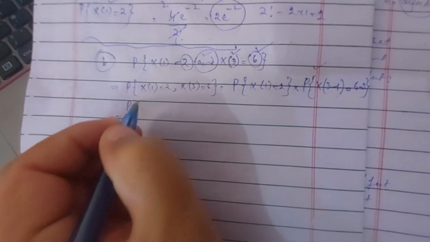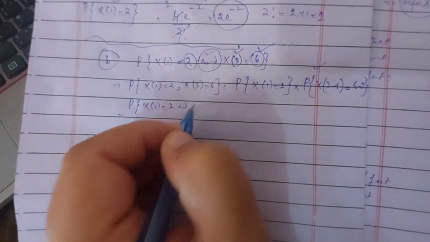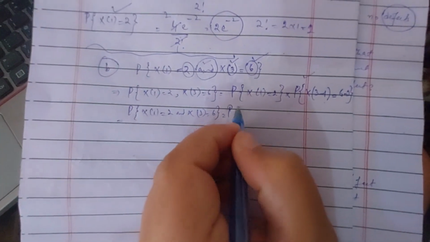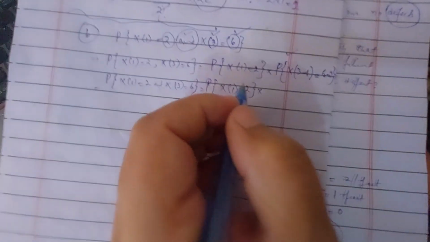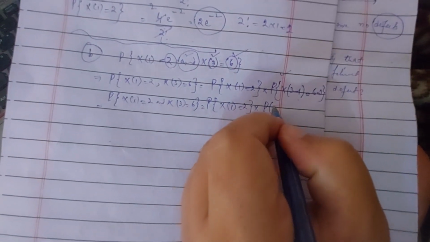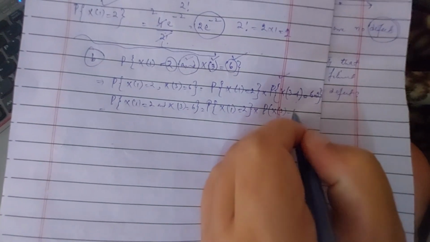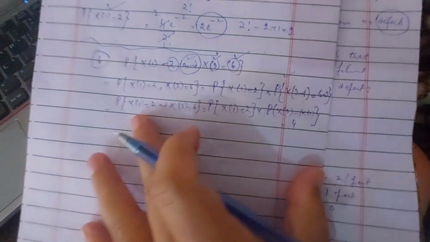So the probability that x1 is equal to 2 and x3 is equal to 6 is equal to the probability that x1 is equal to 2, multiplied by the probability that in the next 2 hours, x3 minus x1 is equal to 4.